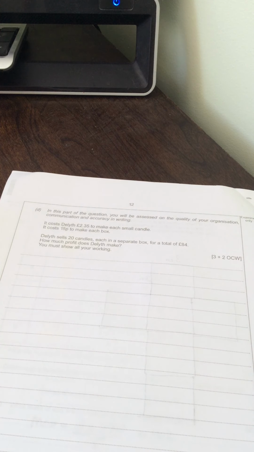And finally, part D. This is one of those questions where you are actually marked on your quality of organisation, communication, accuracy and writing. So it's one of those where we need to explain exactly what we're doing and how we're doing it. It says it cost Delyth £2.35 to make small candles. It costs 15 pence to make a box. If Delyth sells 20 candles, each in a separate box, and gets £84, how much profit does she make? You must show your workings.